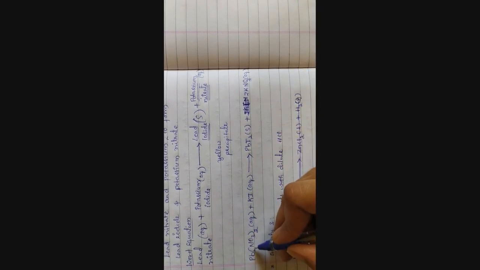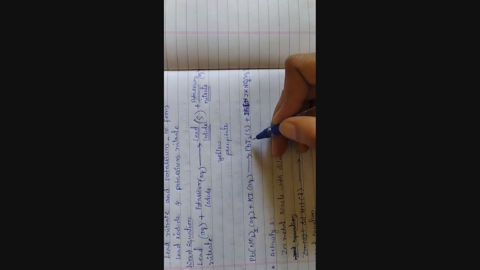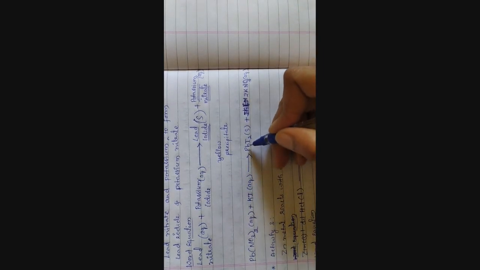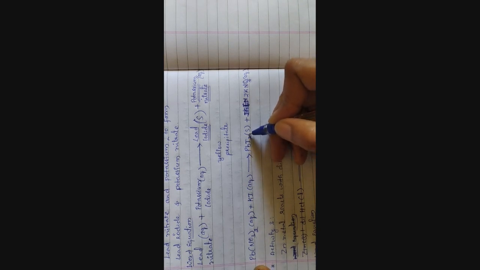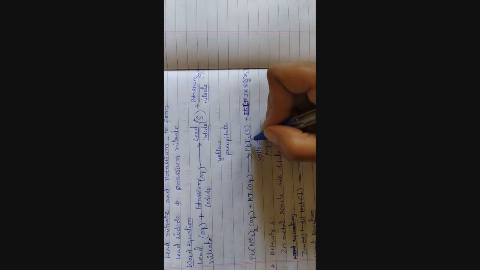Similarly, see here in the reaction between lead nitrate and potassium iodide, it forms potassium nitrate and lead iodide. This lead iodide is a yellow precipitate. So here a precipitate is formed.